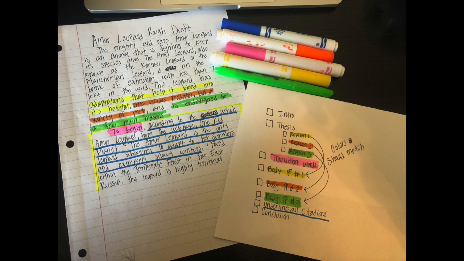But I did highlight in my thesis my reason number 1, and then I put a box around the start of my first body paragraph. Now my first body paragraph is not complete. You know how to write a body paragraph, so that's why I'm not completing mine. But I did put a box around it in yellow that matches the same color as the thesis, so that I knew those two went together. I also finished highlighting my thesis with my 2 other colors.